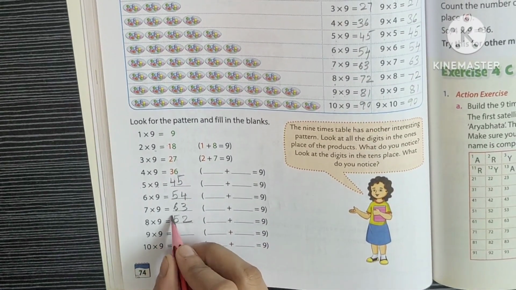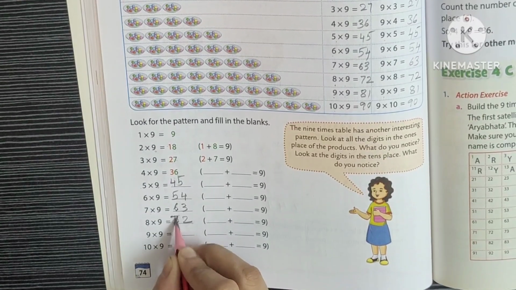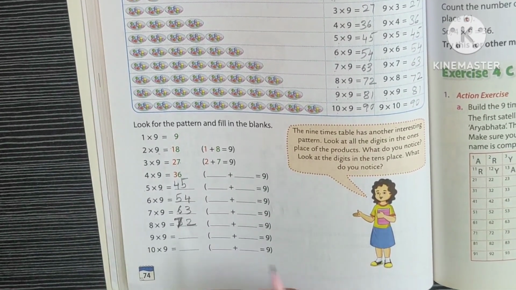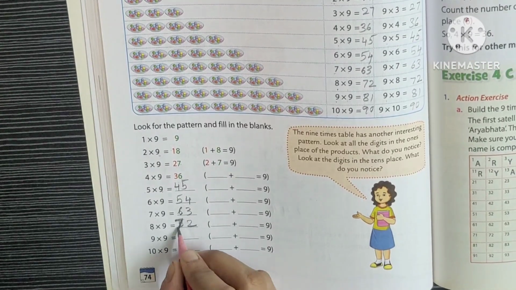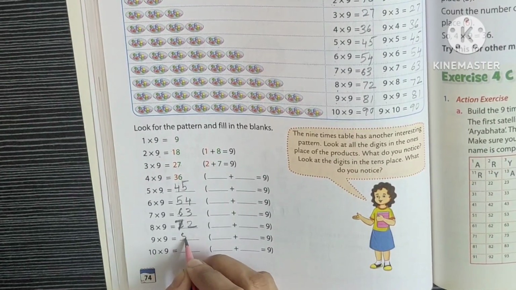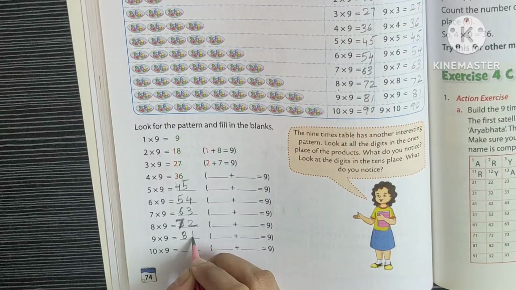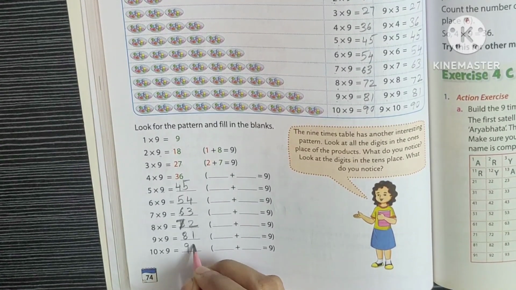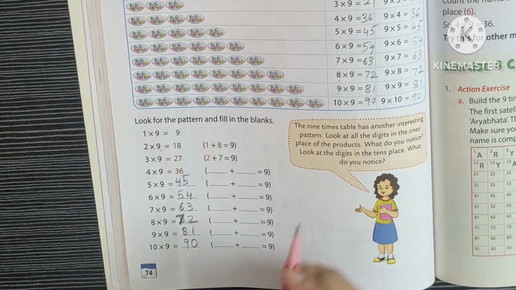Oh sorry, 7. This is not 5. After 6, 7. 72. Next after 7, 8. 2, 1. 81. Next after 9, 0.